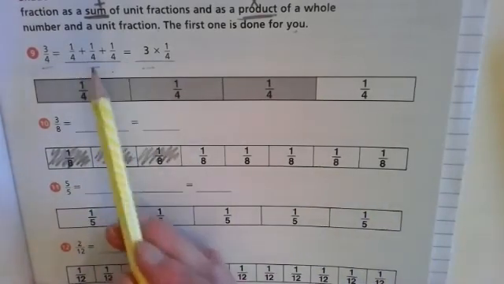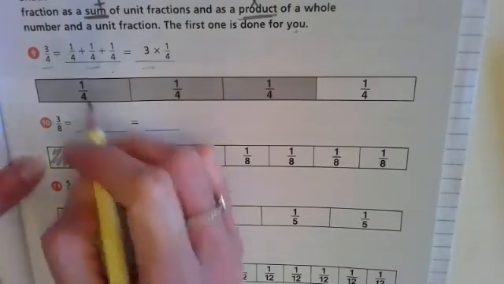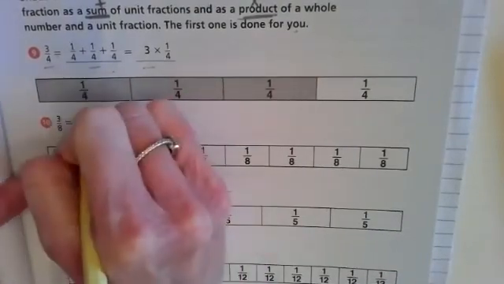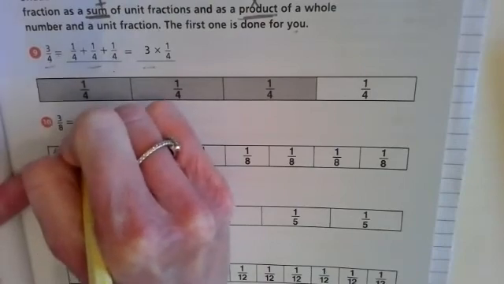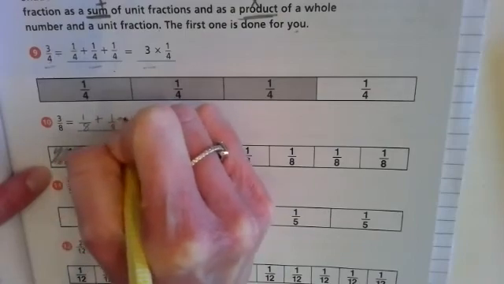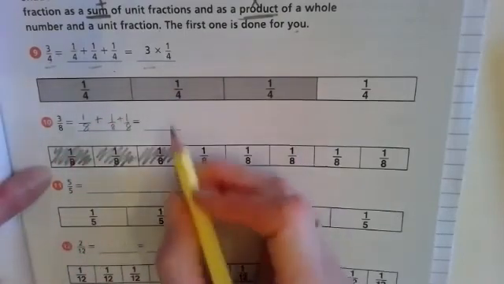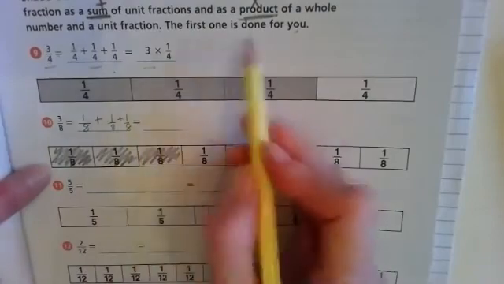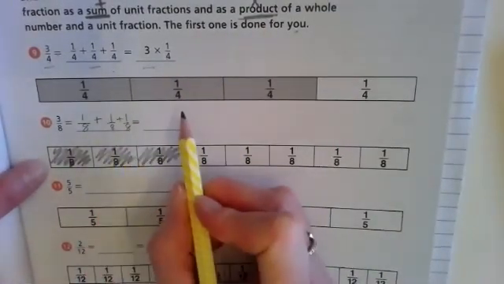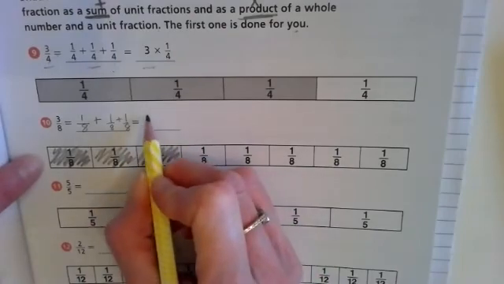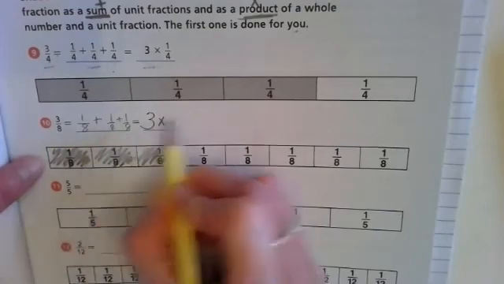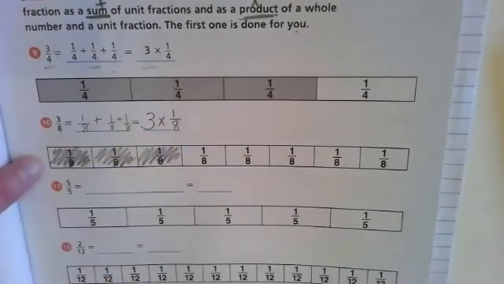I'm going to now write that as a sum of unit fractions. 3/8. How many 1/8 do I have? The numerator says 3, so I have 3 of those. Then I'm going to write that as a product of a whole number. I have 1/8. How many times? 3. 3 times the unit fraction 1/8.